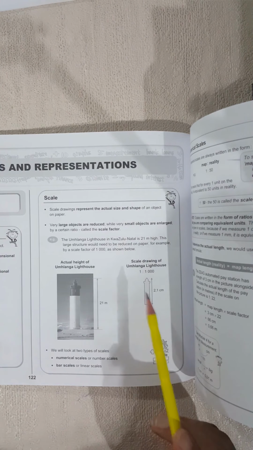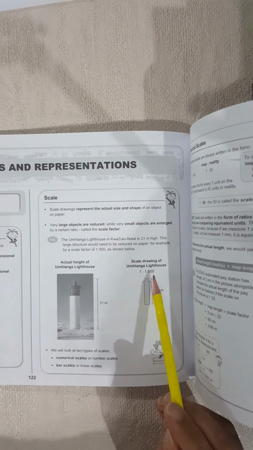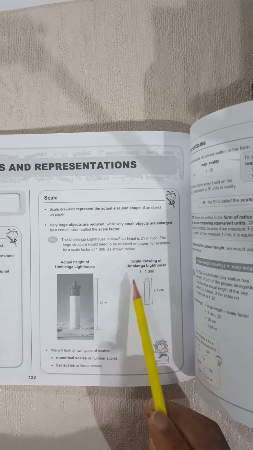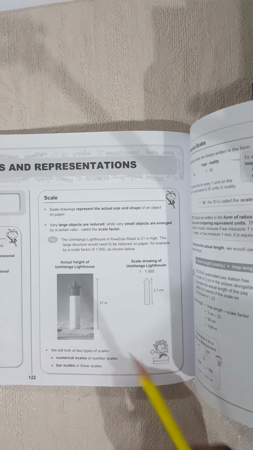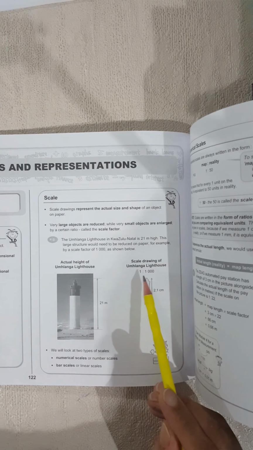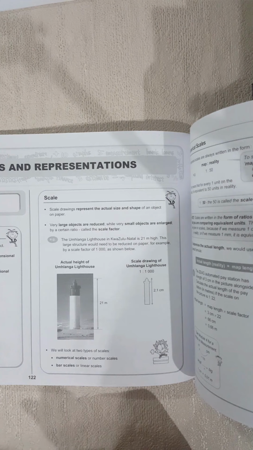You probably did it in geography. It's the same thing, where you have a map, and for every 1 centimeter, they tell you that it's 1000 centimeters or 1000 meters. That's called a numerical scale, and that's what we're concentrating on today.